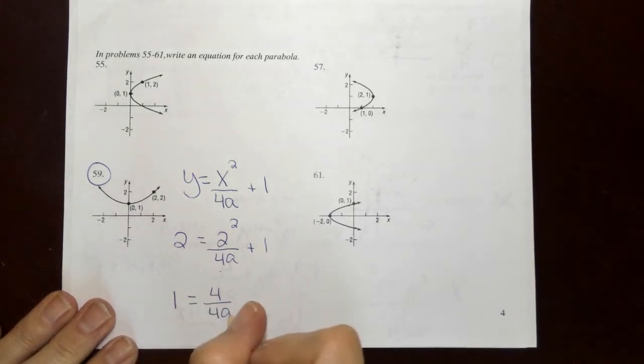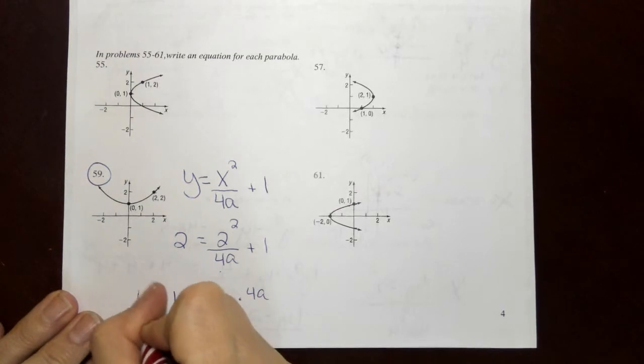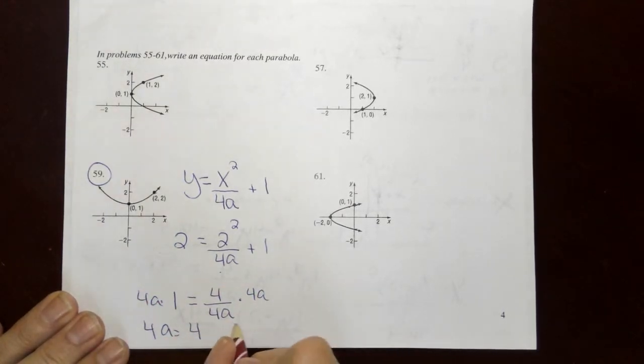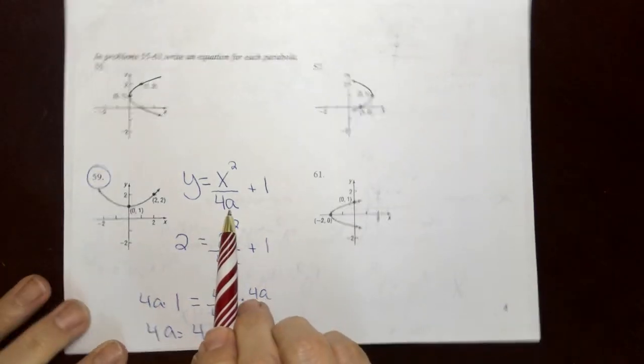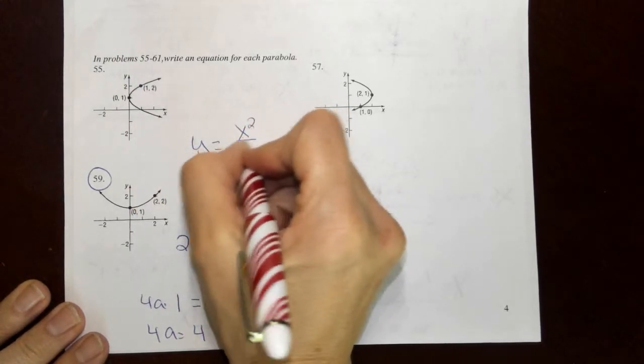Okay? So now I'm going to multiply both sides by 4a. And I get 4a equals 4. So a equals 1. So if a equals 1, then my equation is just y equals x squared over 4 plus 1.